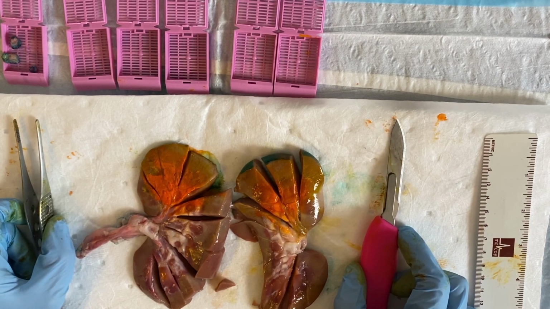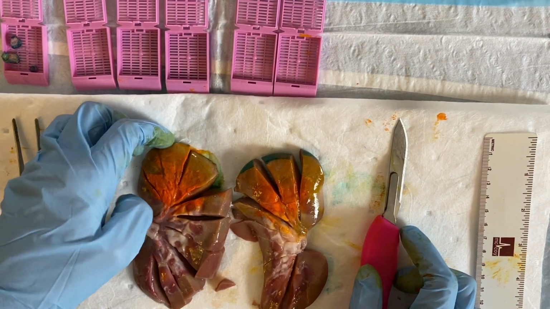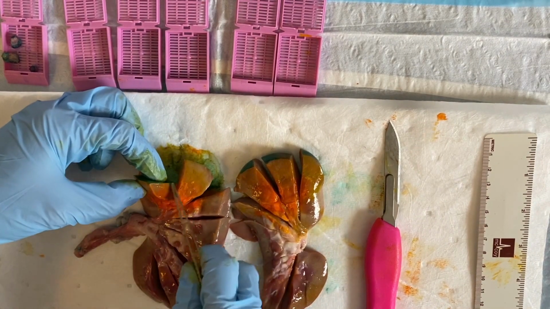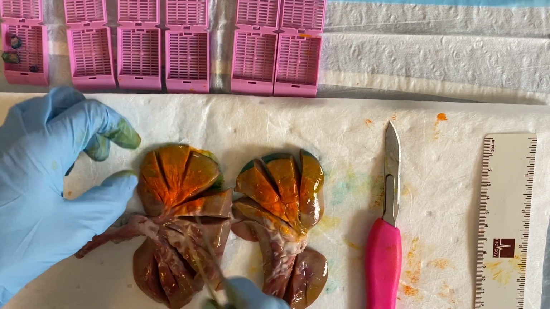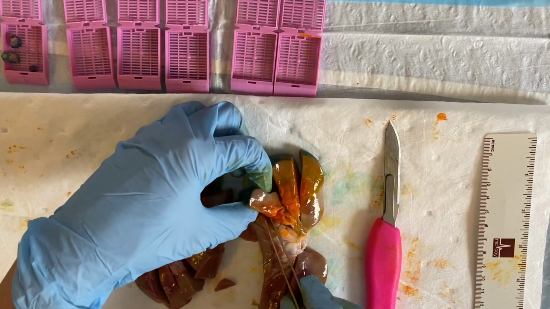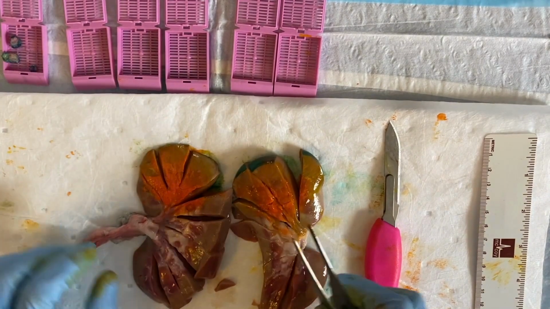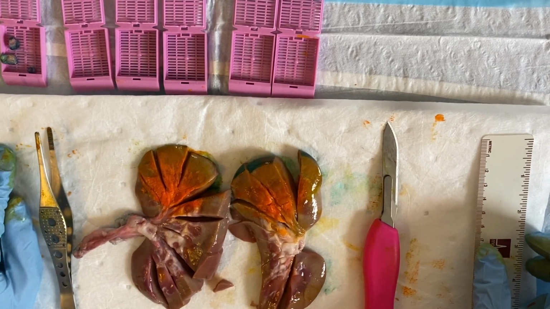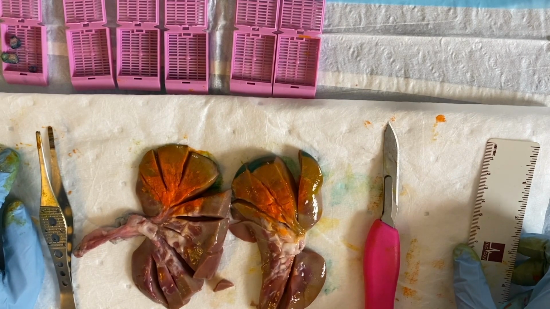You will want to measure the lesion in 3 dimensions, remembering that there is tumor on both halves of your kidney. As you can see, I have tumor here that extends in this orange ink past my initial cut. Additionally, on this half, I also have tumor here. So what I would need to do is make sure that I get the greatest dimension of all 3 axes in order to get my most accurate tumor measurement.